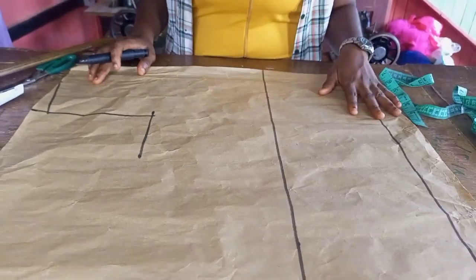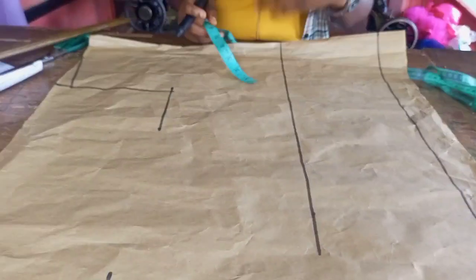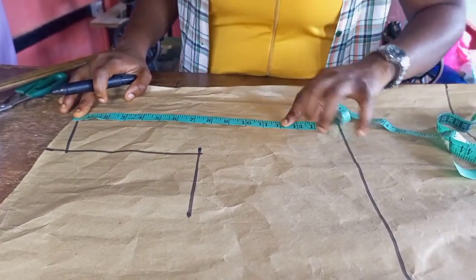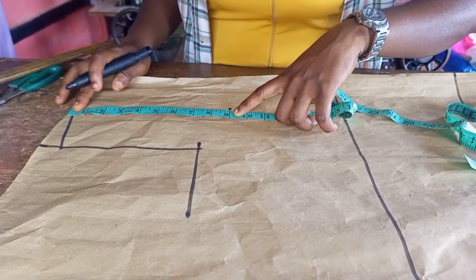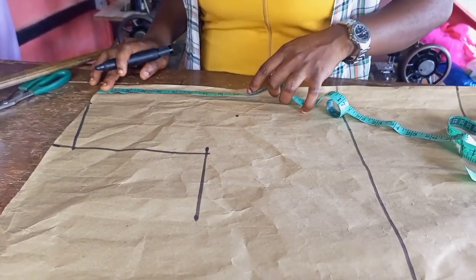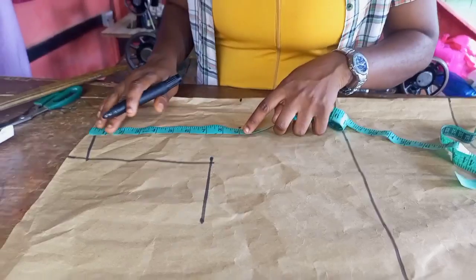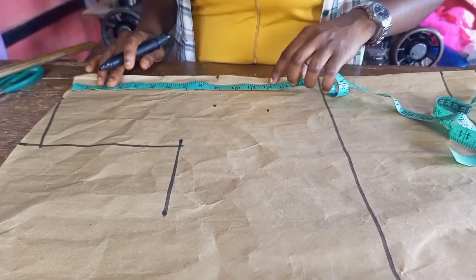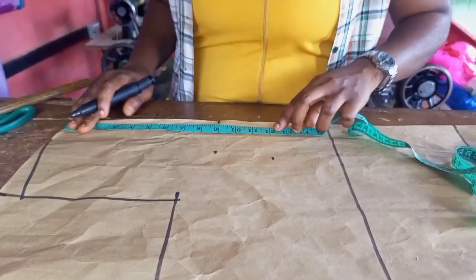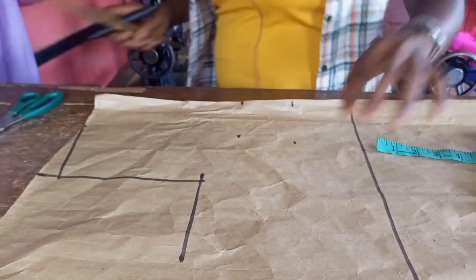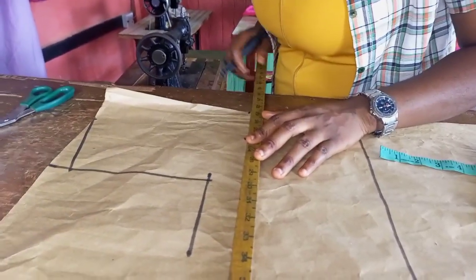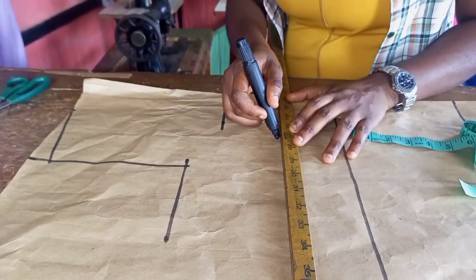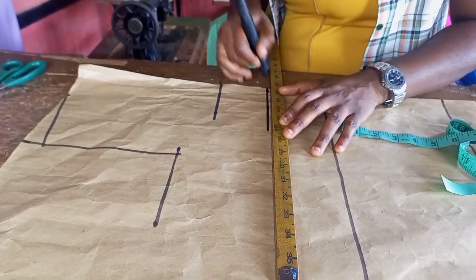Now, once we have all the lines ready, the next thing we want to start doing is to place our measurements. The shoulder to bust point is 9 inches. So I'm just going to measure the 9 inches. Then I'm going to come here and measure the 9 inches as well. Then the shoulder to underbust is 12. So I'm going to come here and measure the 12 inches, and here again. These are going to help, and at the same time, they are also going to serve as a guideline for us. And I'm going to just connect it all the way.